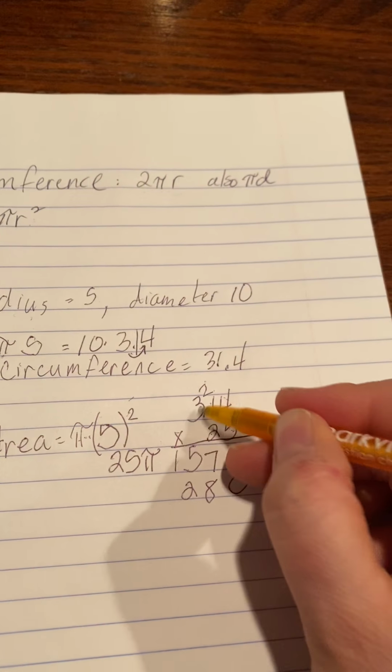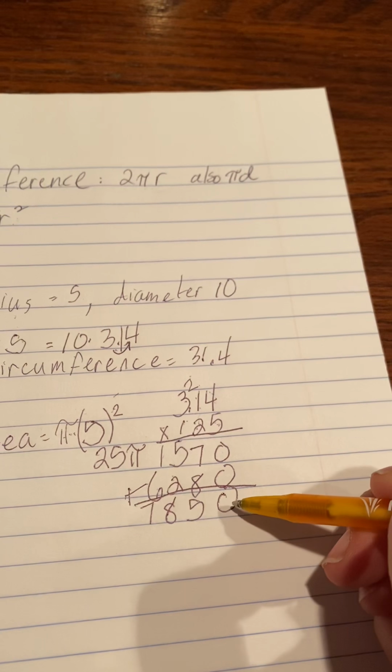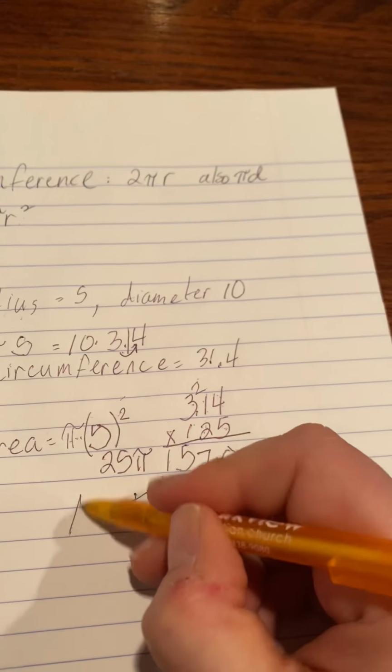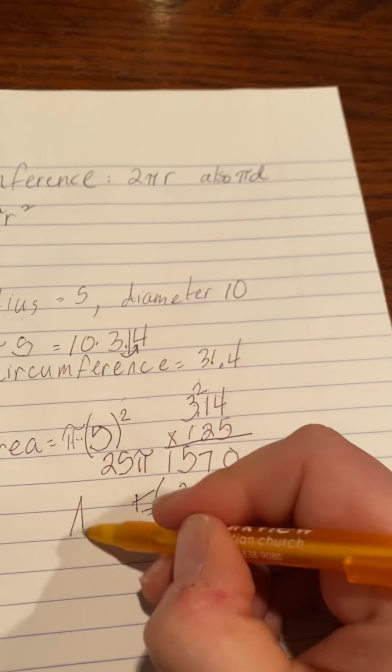So we have 0, 7, and 8 is 15. 6, 7, 8, 6, 7. And I had 2 decimals in the multiplication, so I move in 1, 2, and add a decimal. So our area is 78.50. So by just that one bit of information, we're able to figure out everything.